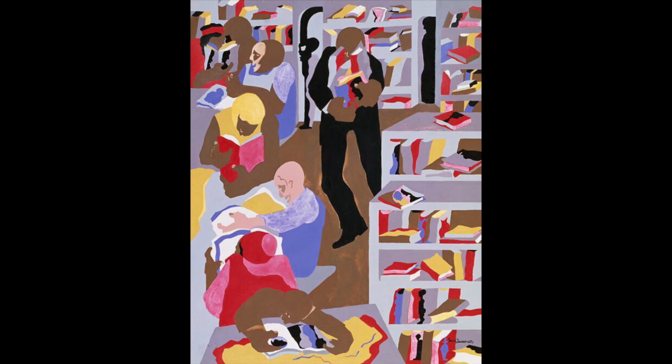The artist of this painting entitled Library Series, The Schomburg, is Jacob Lawrence. Jacob Lawrence was an American painter known for his portrayal of African American historical subjects and contemporary life. As a child, he had to face some tragic events a child shouldn't have to go through, like his own mother putting him and his two other siblings into foster care.